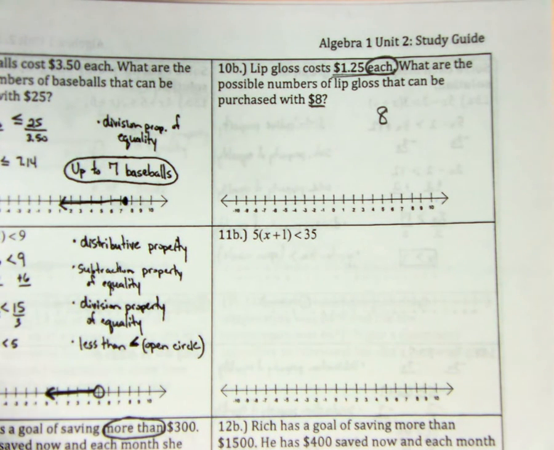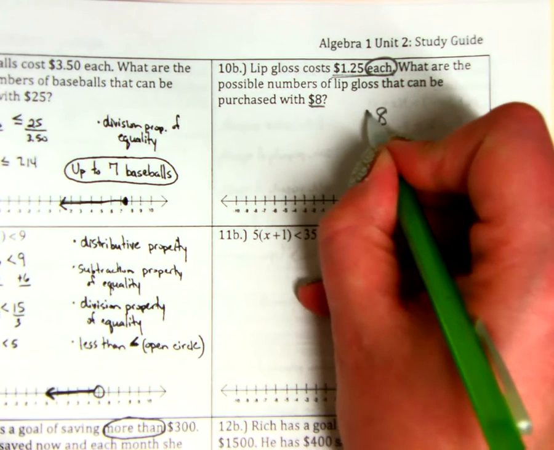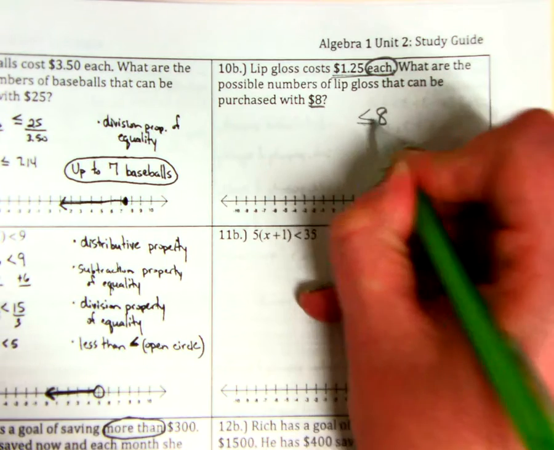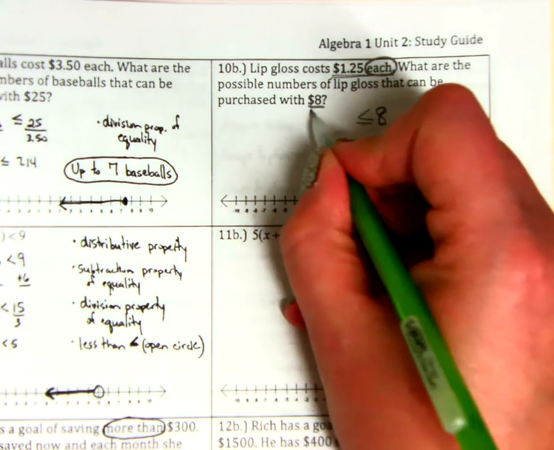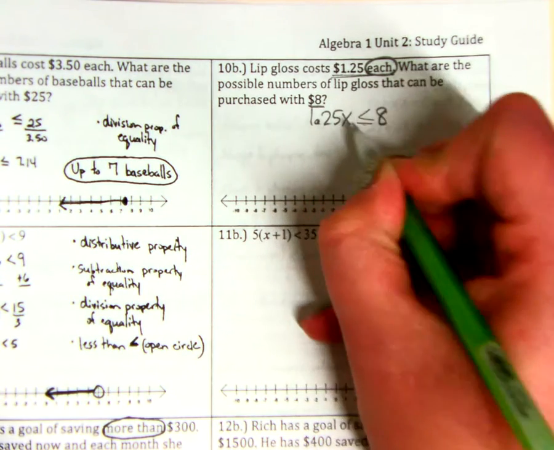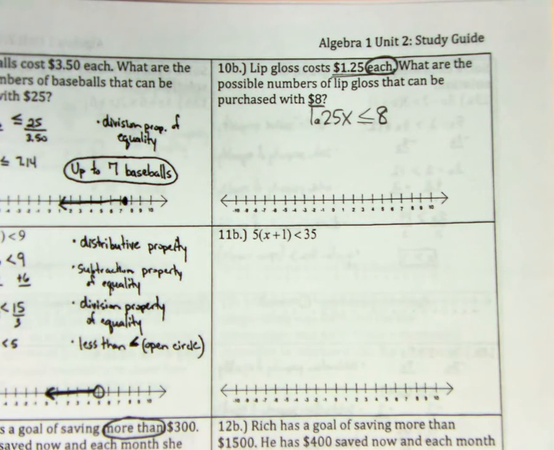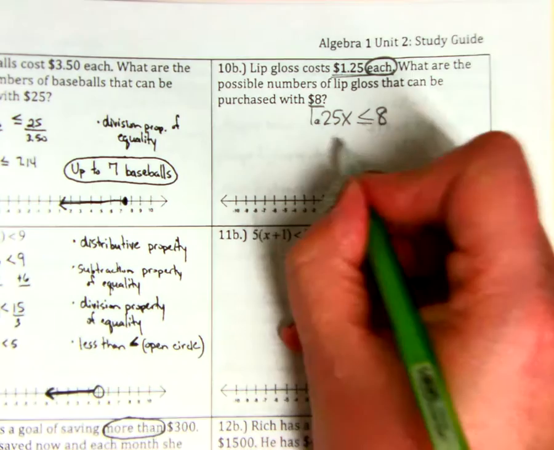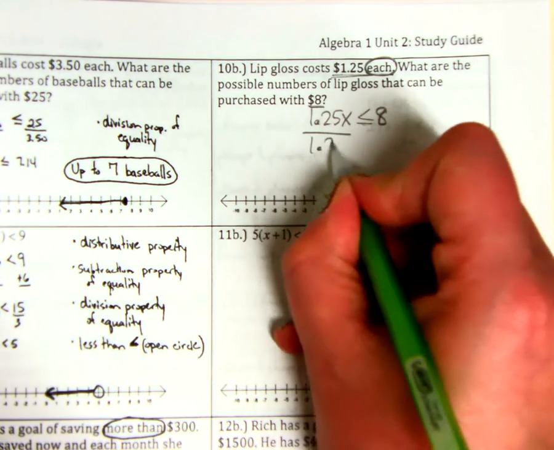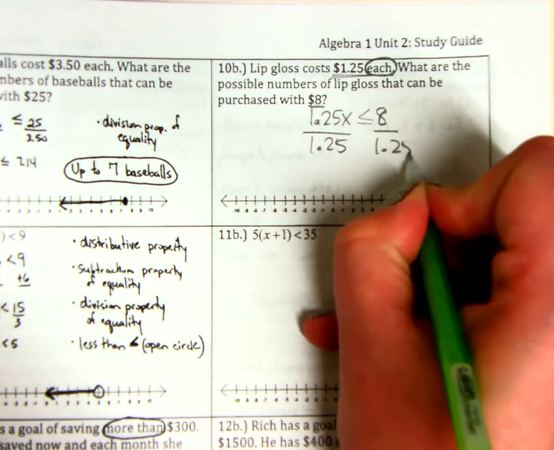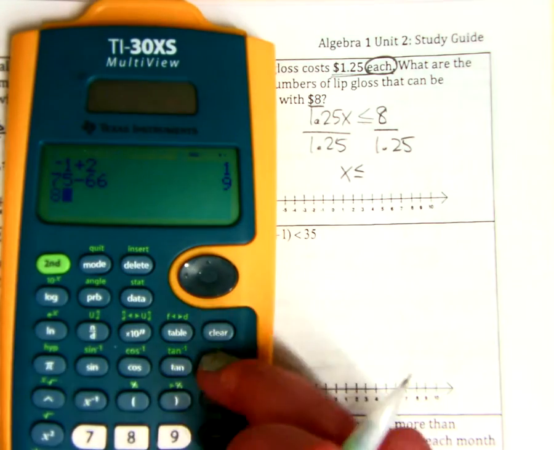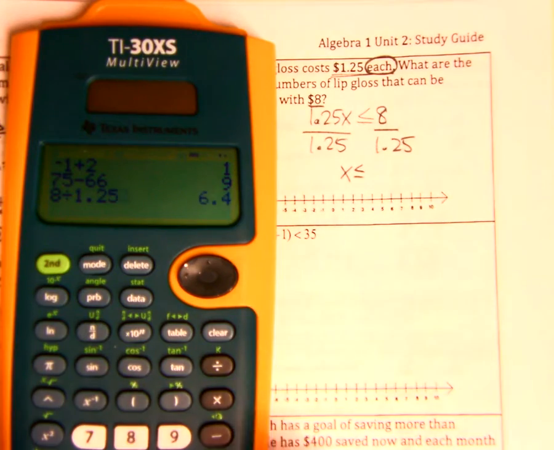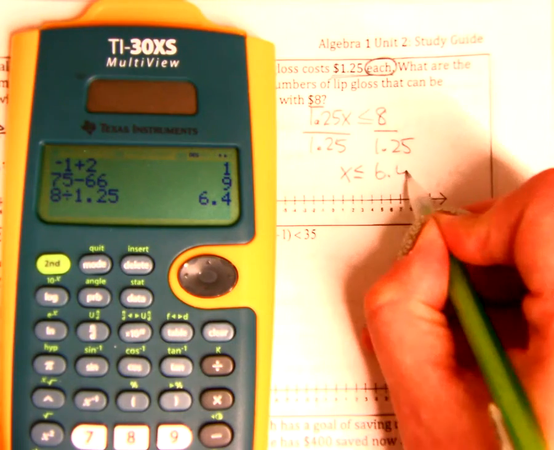Can I go over the $8? No. Can I spend $8? Yes. So that means that my lip gloss purchase needs to be less than or equal to that $8. Okay, $1.25 each is 1.25 times x. We're going to divide both sides because this is multiplication. We'll divide to get rid of the 1.25. And 8 divided by 1.25 is 6.4.